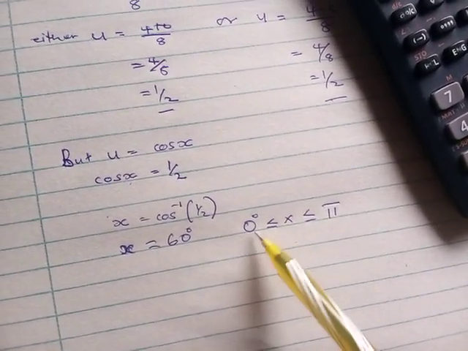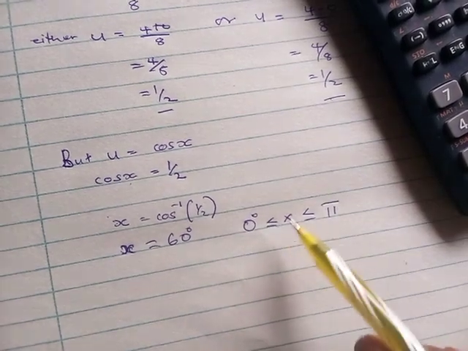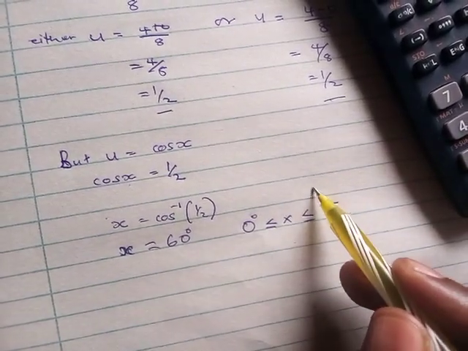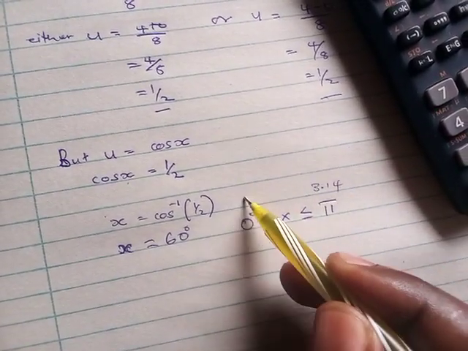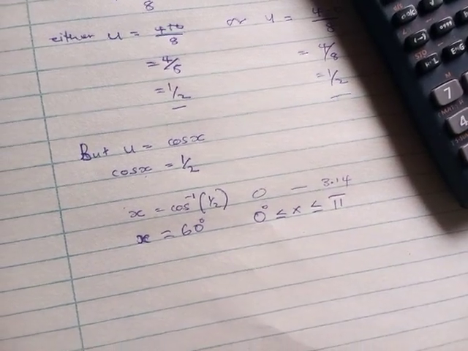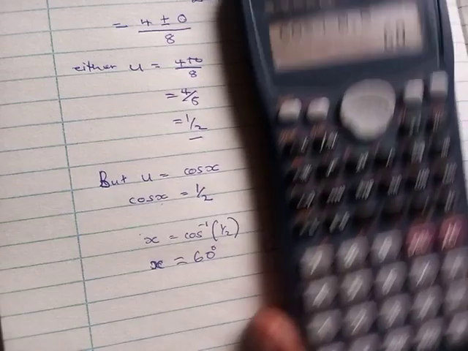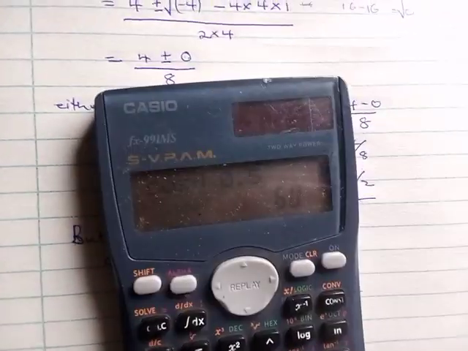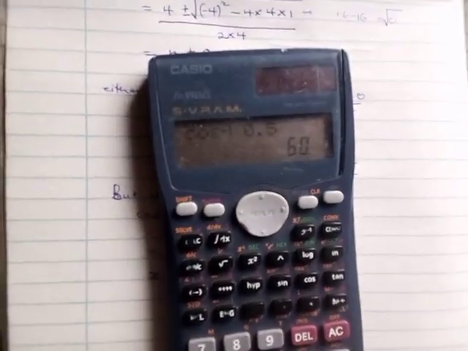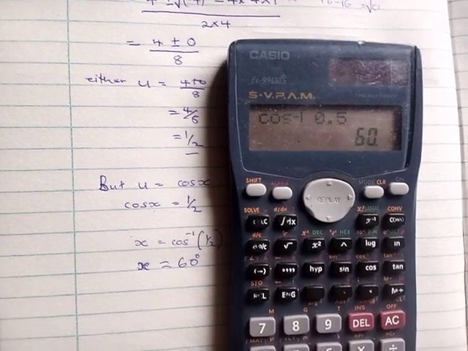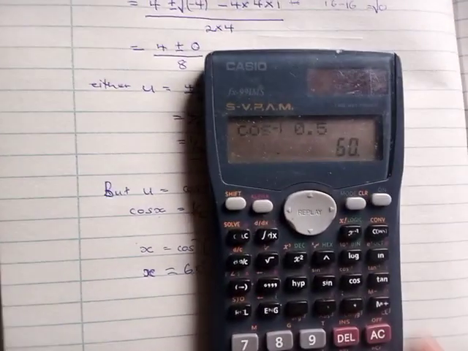The range they wanted is from 0 to pi, and remember, pi is 3.14. So it is from 0 to this. So this answer is wrong. So what do you do? You come and change the mode of the calculator and put it to radians. That's when it will give you the value of x which is in the range.